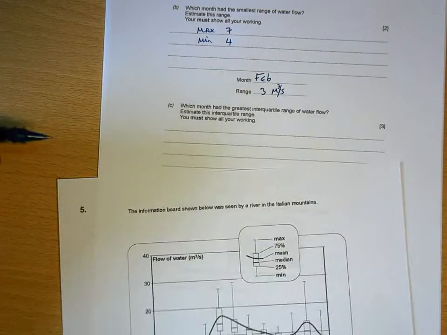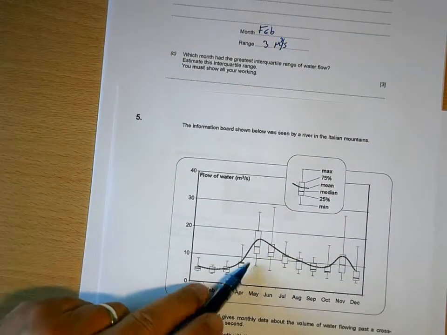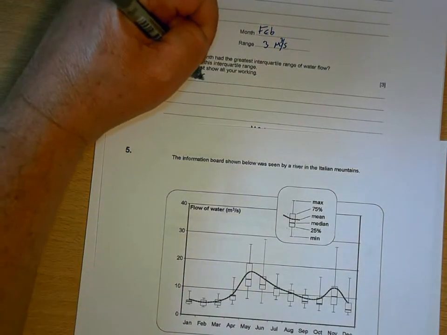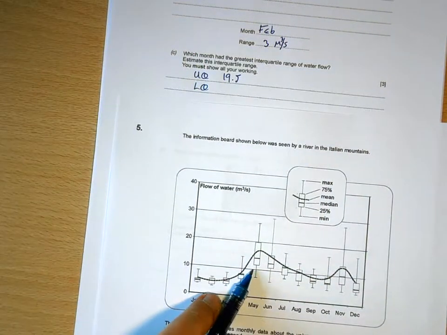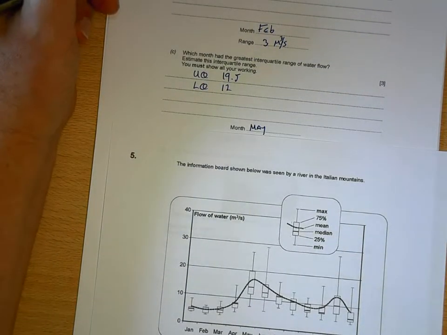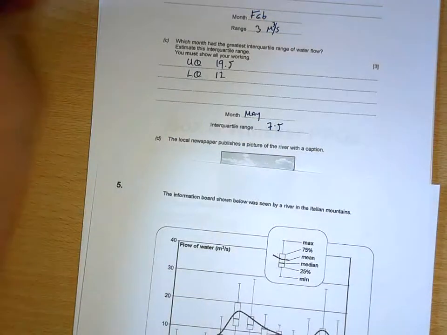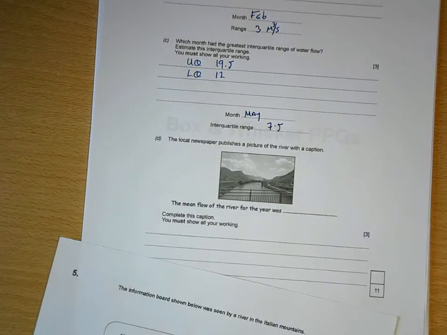The largest box is May, and I would estimate that that is a little bit below 20, so I'd go upper quartile 19.5, lower quartile 12, interquartile range 7.5. And there they would accept any answer between 7.5 and 9. So that's fine.